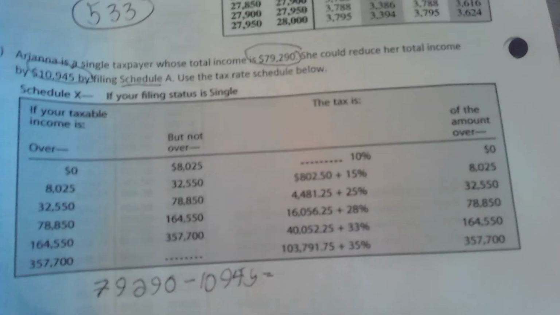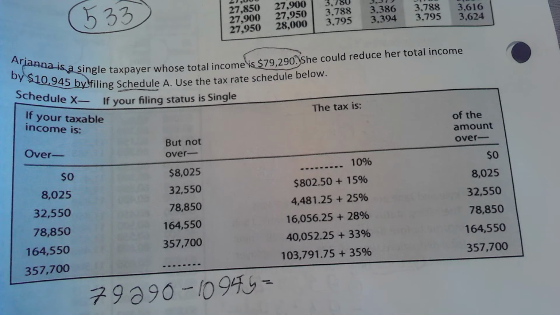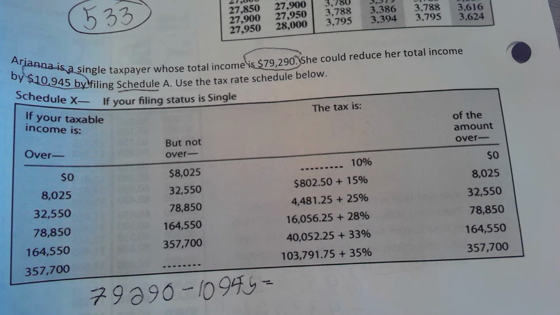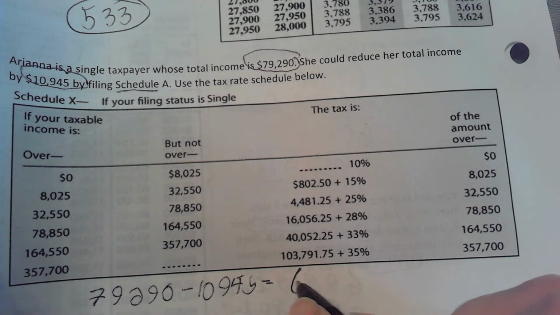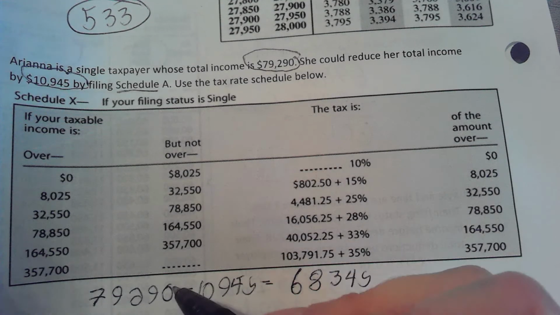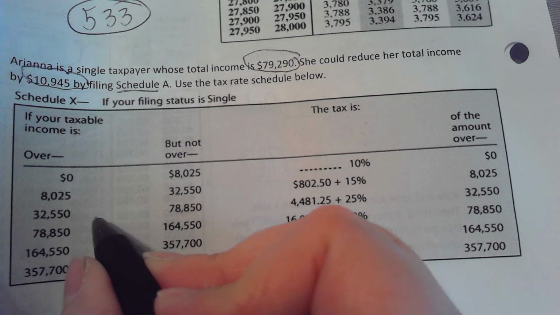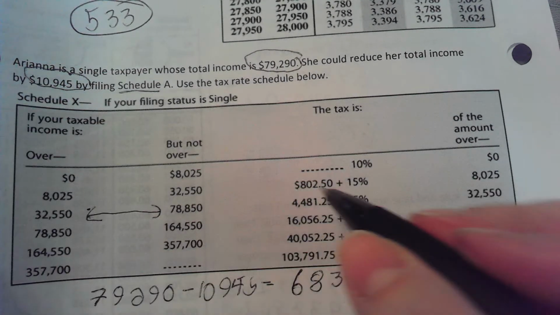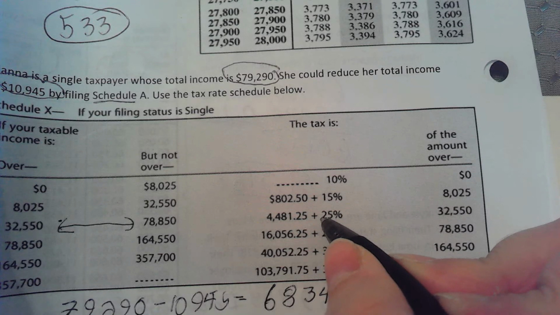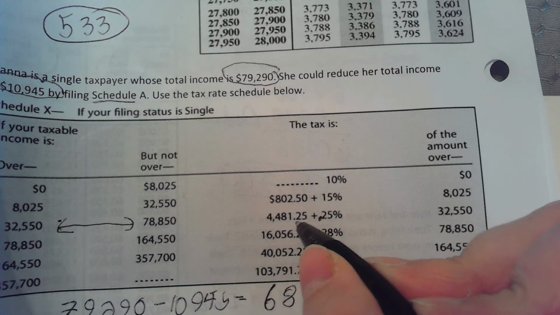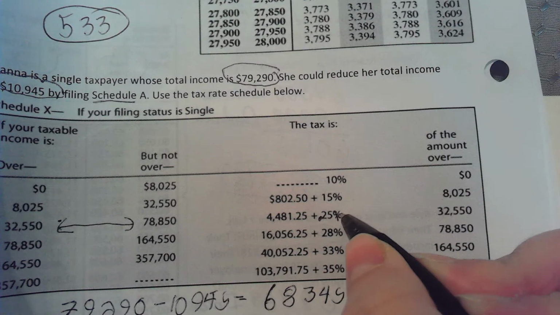Okay, so go ahead and subtract that. So we get 68,345. Then everybody will look at where that one would be, and it would be right here between those two intervals. So we're going to use this one. So remember, that means we're going to put it in this one. So it's going to be $4,481.25. Remember, to the left.